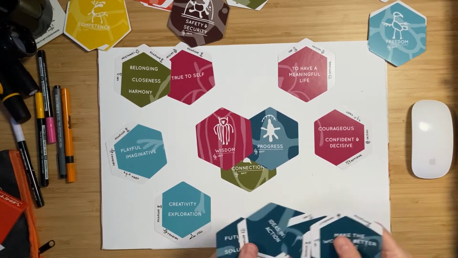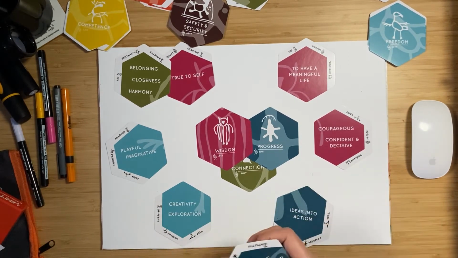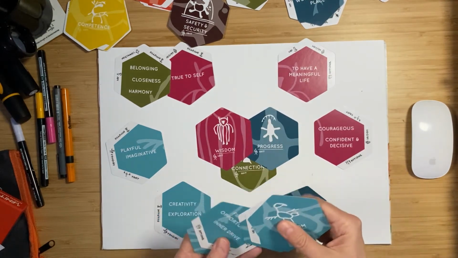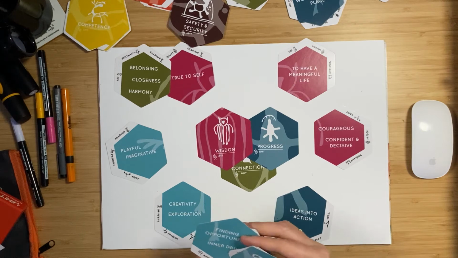Yeah. And so you have productivity, ideas into action. What's the other one that you grabbed? The other one that you mentioned? Finding opportunity, inner drive. Oh yeah.